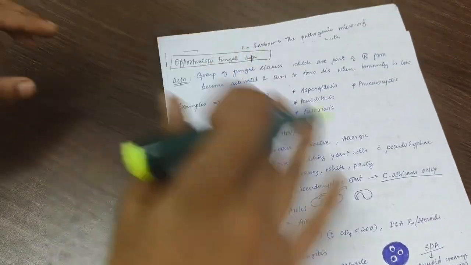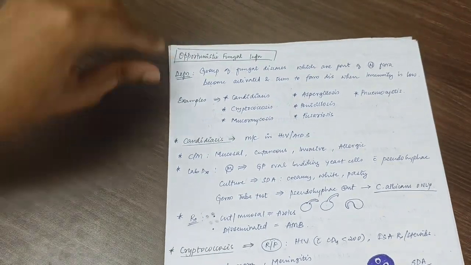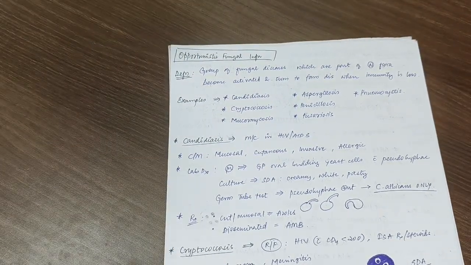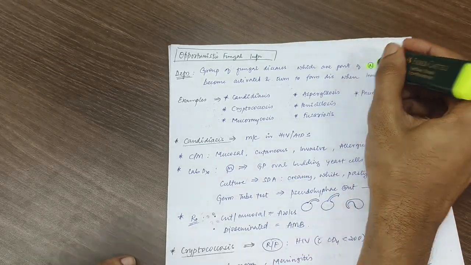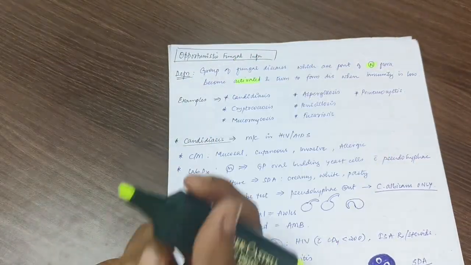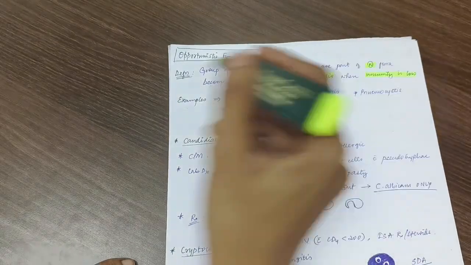Coming to the opportunistic fungal infections. In the opportunistic fungal infections, how are you going to define it? They are a group of fungal diseases which are present as a part of normal flora, become activated and form diseases when the immunity is low. They are a part of normal flora. They get activated when there is low immunity and they form disease.